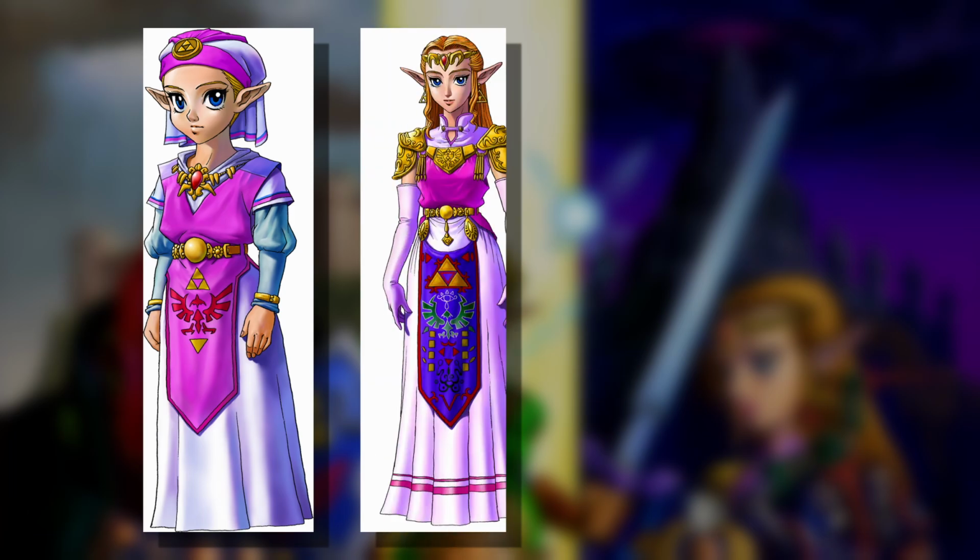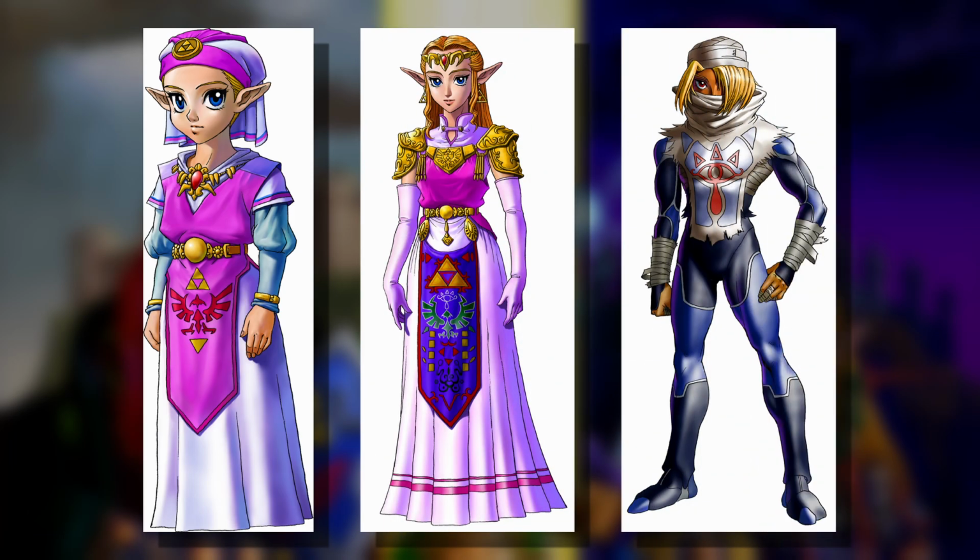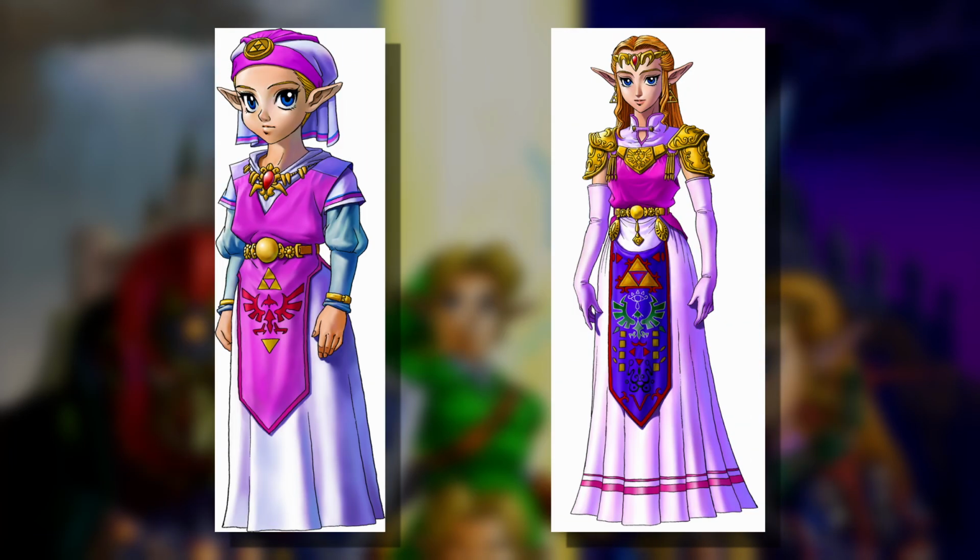Zelda received little attention in terms of standalone artwork. We have one picture of young Zelda, one picture of adult Zelda, and one picture of Sheik. Both versions of Zelda have impressive levels of detail on their accessories. I can't even begin to imagine drawing something like her pauldrons or belt without smudging something.